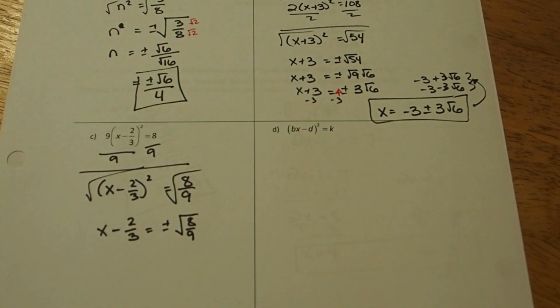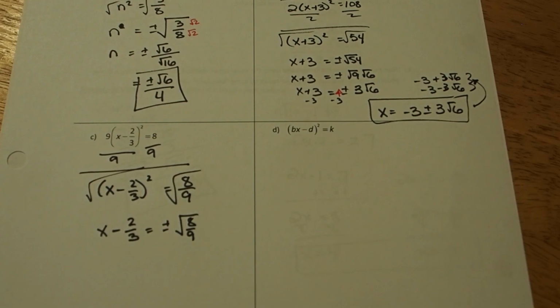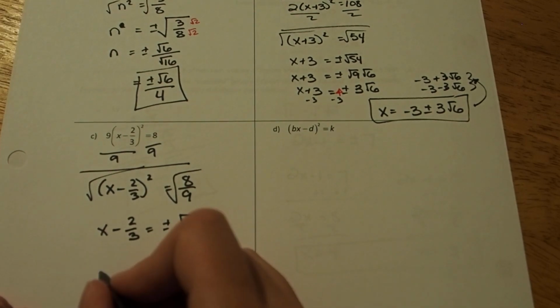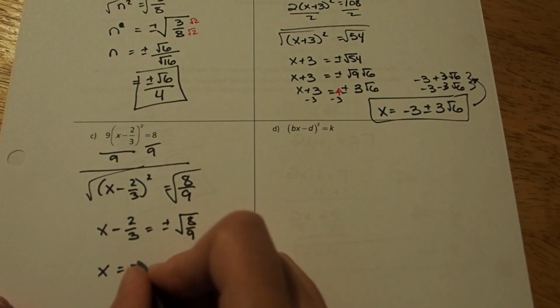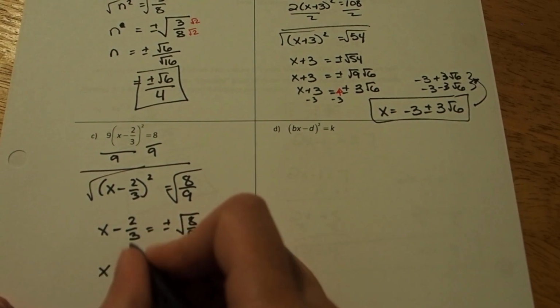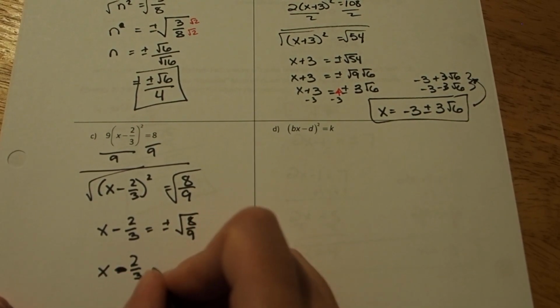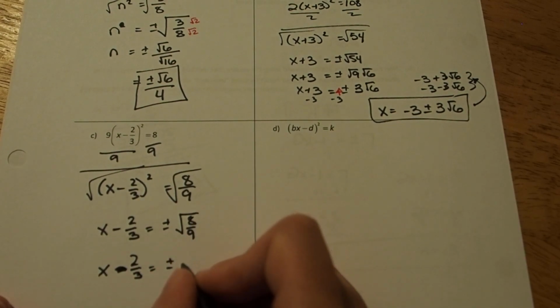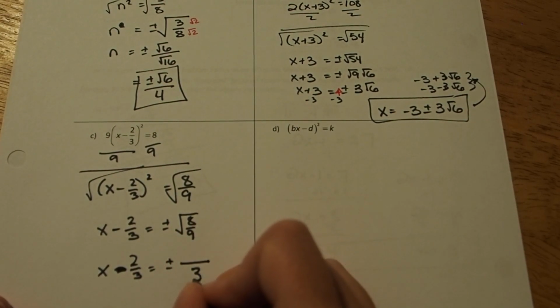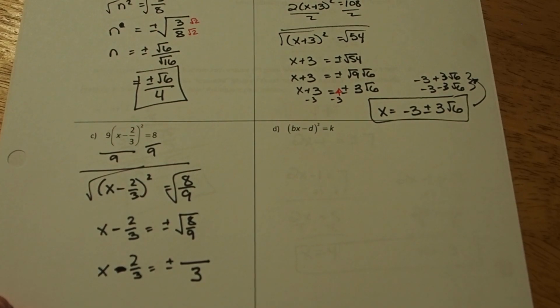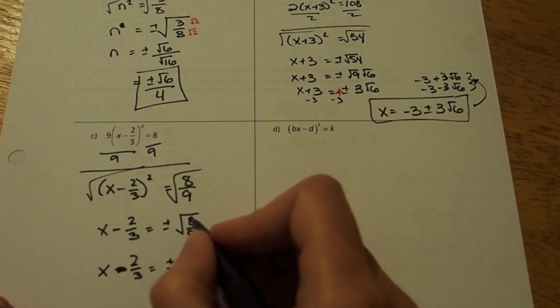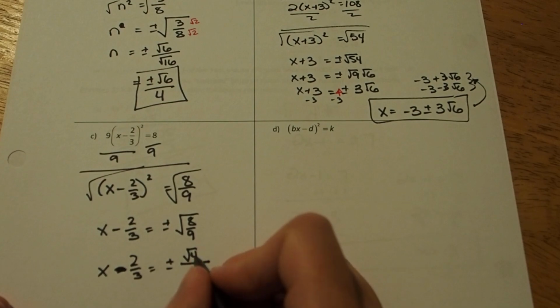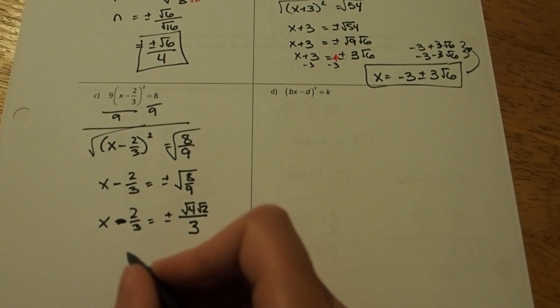Okay, this one doesn't need to be rationalized because I can already do the square root of 9 in the denominator. So I've got x minus 2/3 equals plus and minus. I can already do the square root of 9. The square root of 9 is 3. The square root of 8 I can't do, but I can simplify because 8 can be broken down into square root of 4, square root of 2. So let's continue to simplify here.